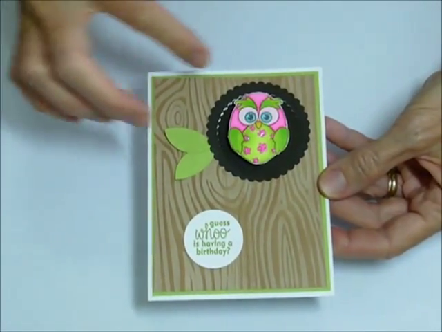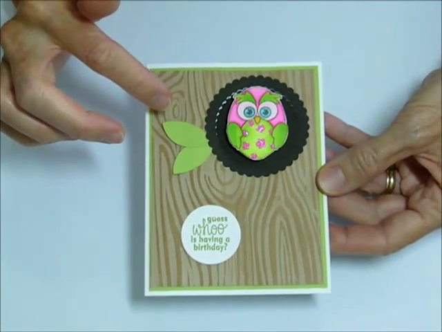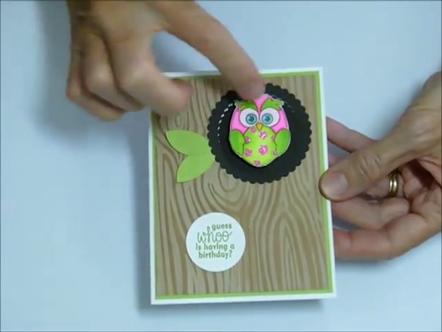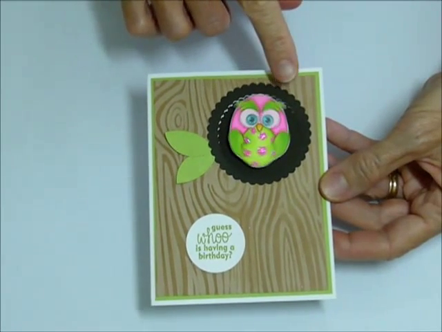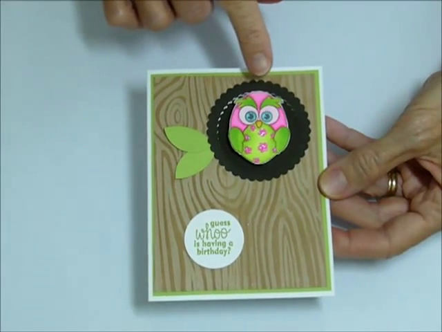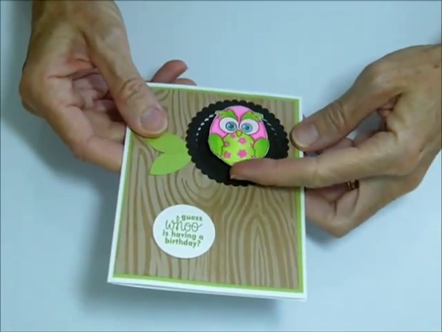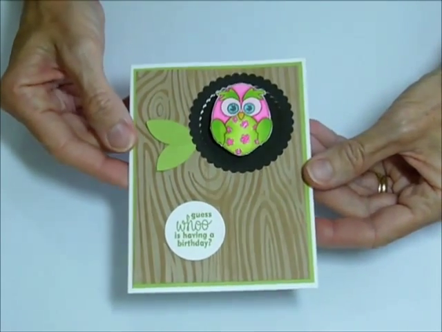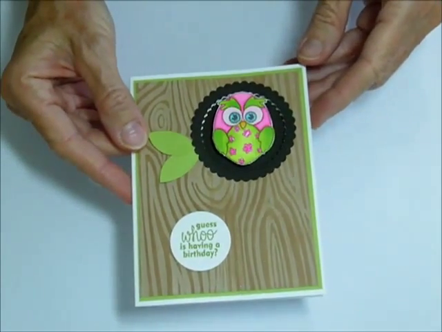Your eye tends to follow those patterns when you look at something. And here your eye has the triangle with the 3 elements, and it kind of lands on the owl. And also, when you're creating a card, if you add dimension to one of your elements, that also gives it character as well. So let's go ahead and get started on creating your card.